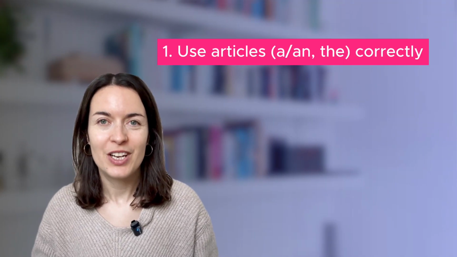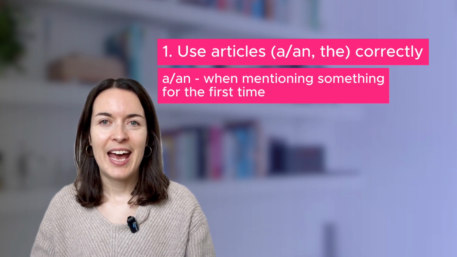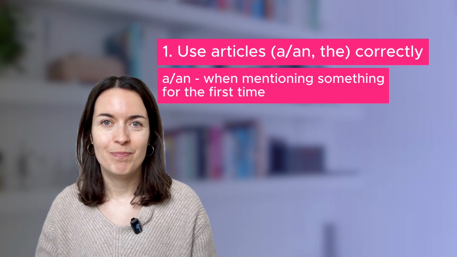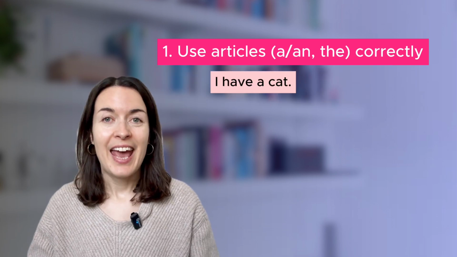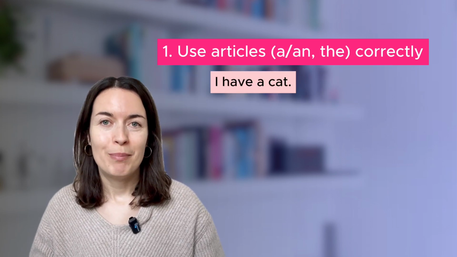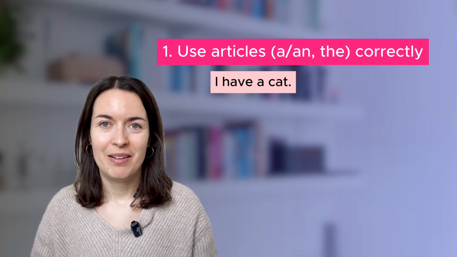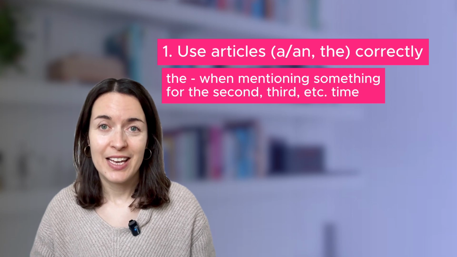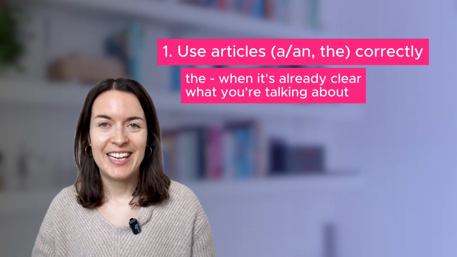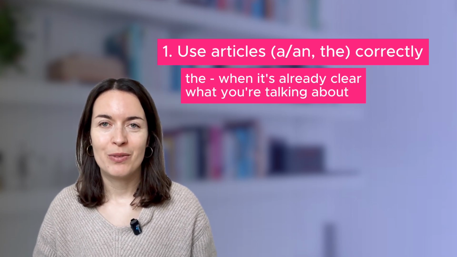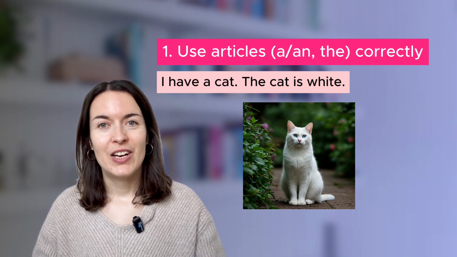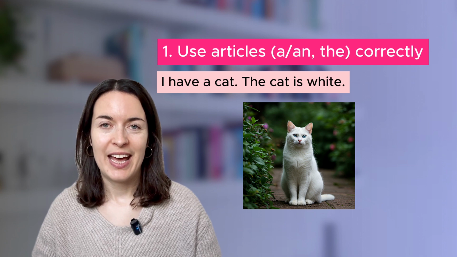The first rule is use articles correctly. A or an is when you're mentioning something for the first time. I have a cat. A cat. I am mentioning my cat for the first time. The is when you mention something for the second time, so it's already clear what you're talking about. The cat is white. So I need the because I have already mentioned the cat before.